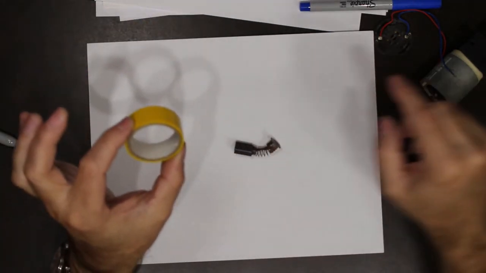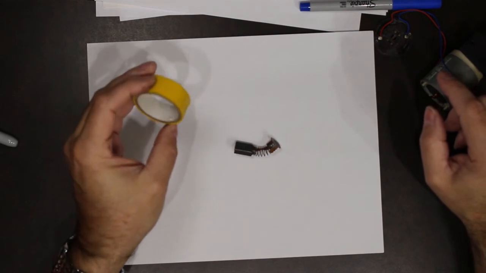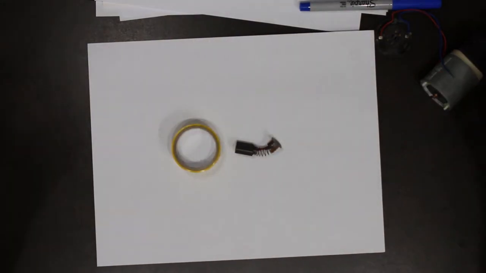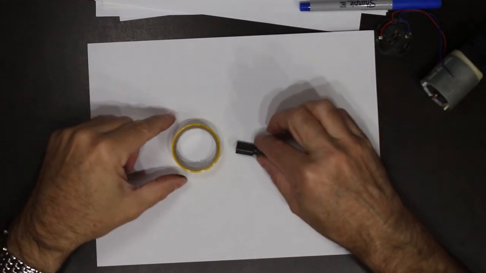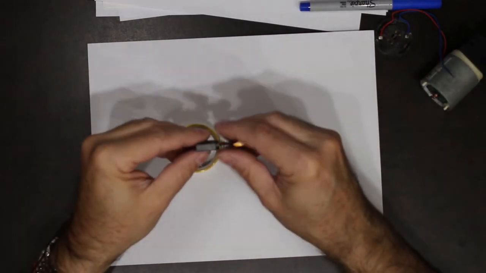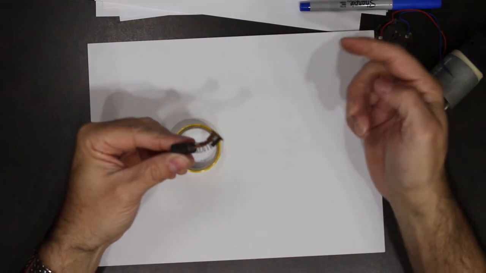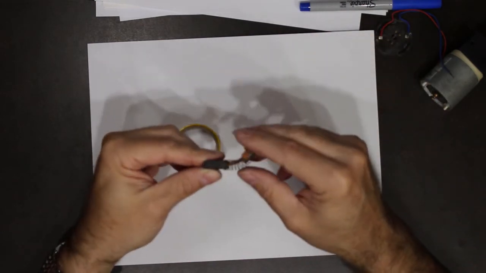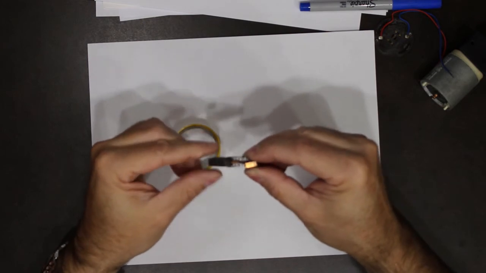Let's pretend that this is the slip ring. Electricity from the outside world is fed to this plate here. Again, this is spring-loaded.